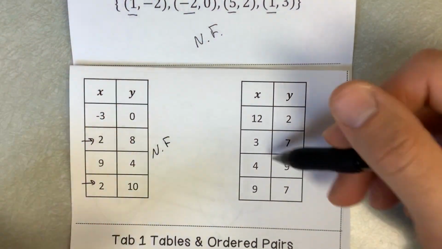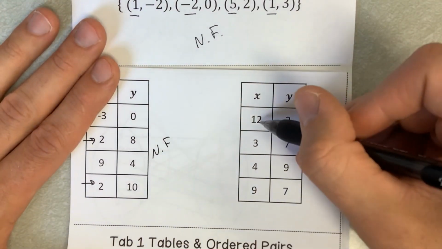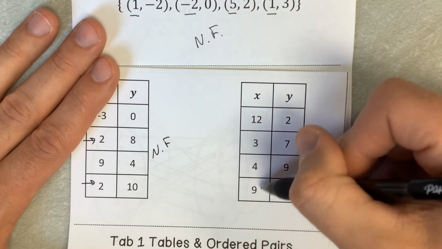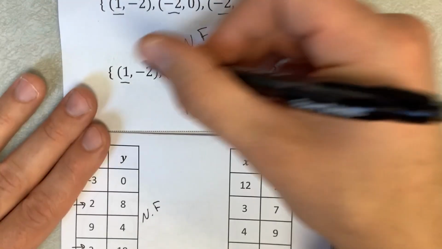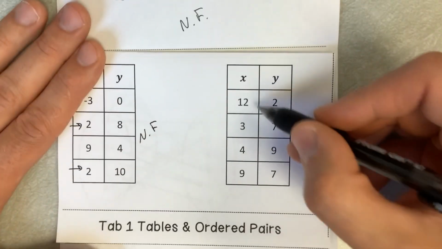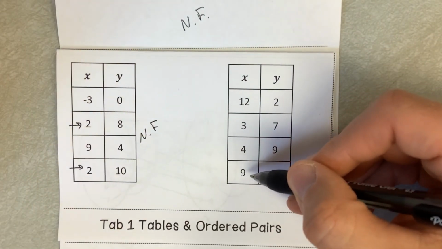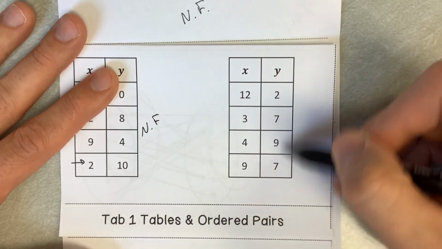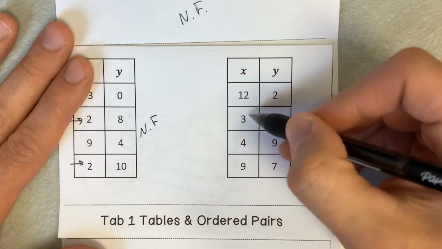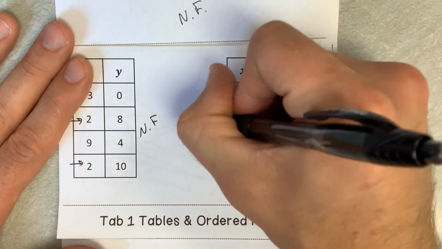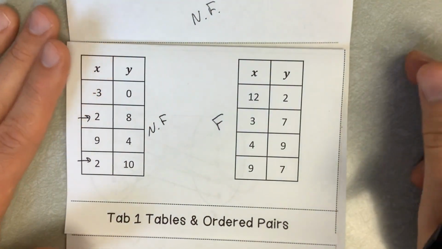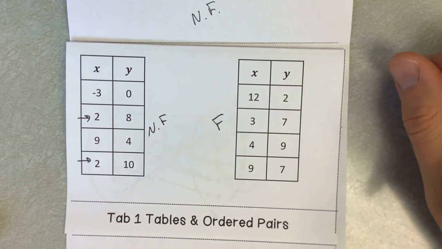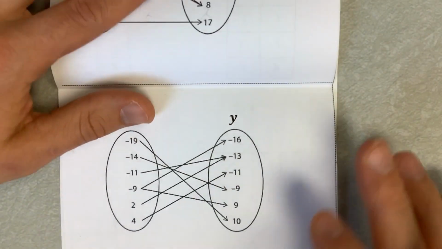Let's take a look at this table over here. I look at my X values, 12, 3, 4, 9. So none of these X values repeat. And that happens, even when you got listed numbers, right? If you're looking at the X values and none of them repeat, well, we can only assume each X value has its own unique Y value. I don't even care about these repeating. If none of the X values repeat, we assume that it is a function. We're good to go. And that's it. You walk away, question's done. Let's move on.